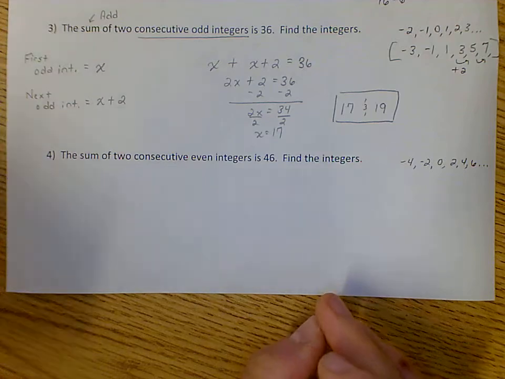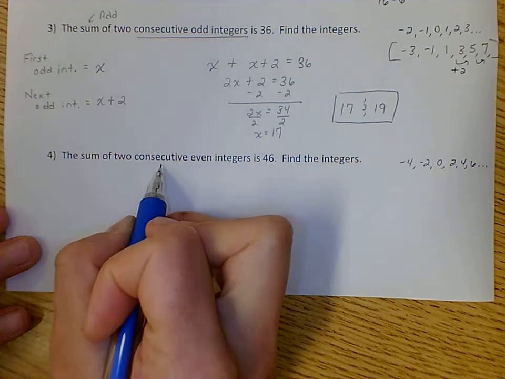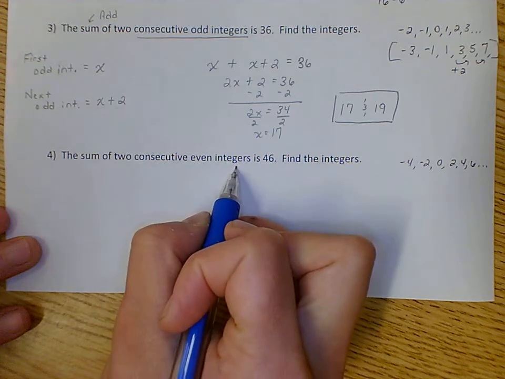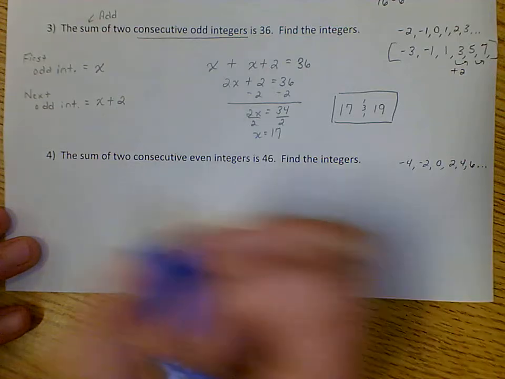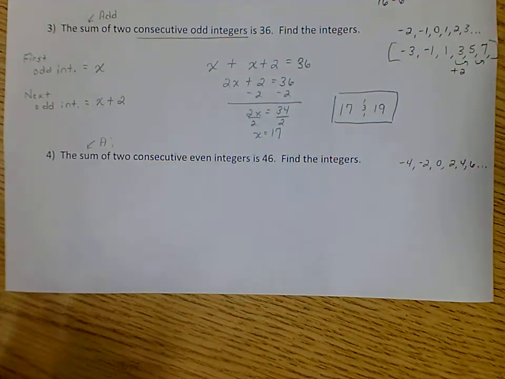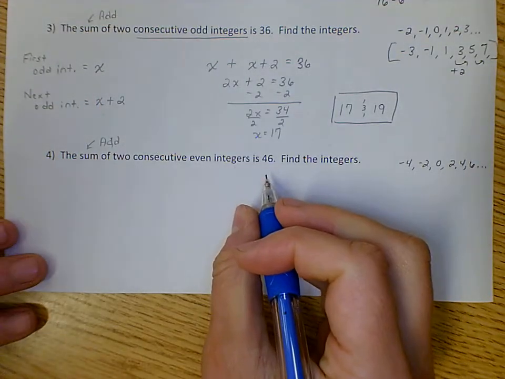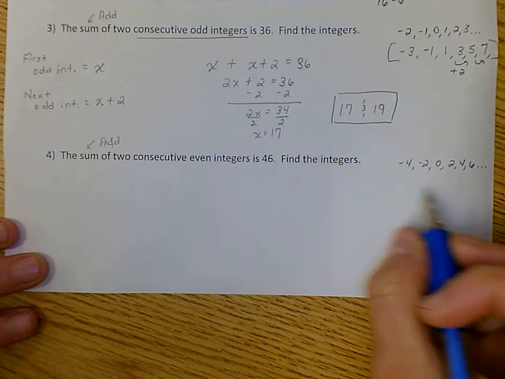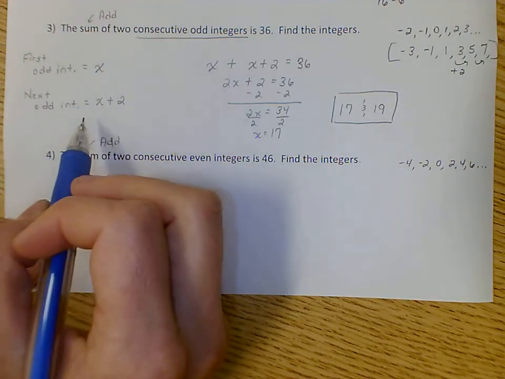All right, so let's do another one. So the next one says the sum of 2 consecutive even integers is 46. And you have to find the integers. Okay, so again, it's a sum problem. So when you add these up, it has to equal 46. All right, so we can look at our examples over here and kind of figure out how they relate like we just did in this problem.